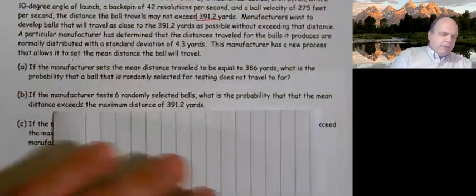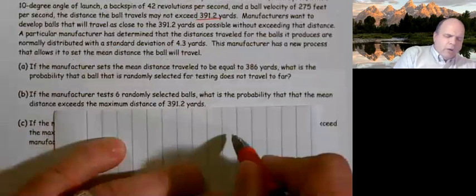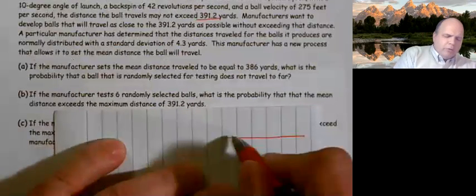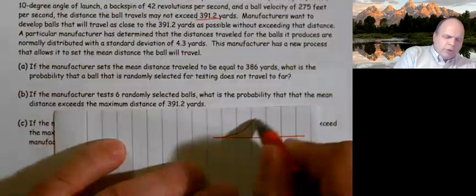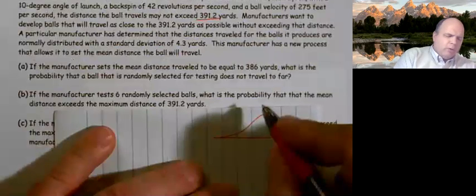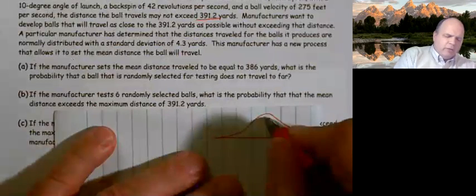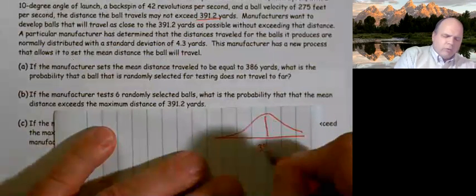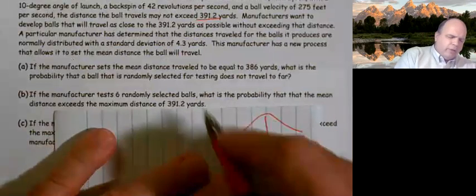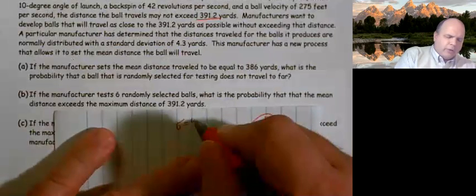So we know that we are working with a normal distribution, and we know that the mean is 386. The standard deviation, they tell us, is 4.3.